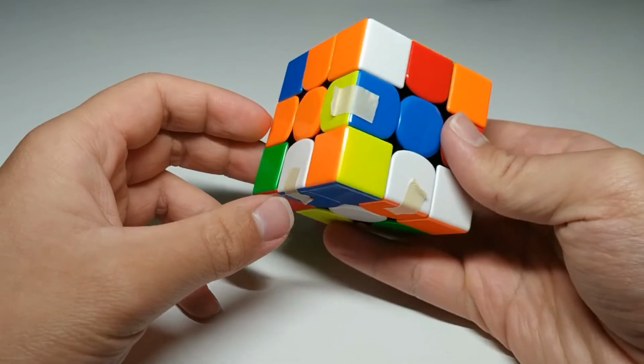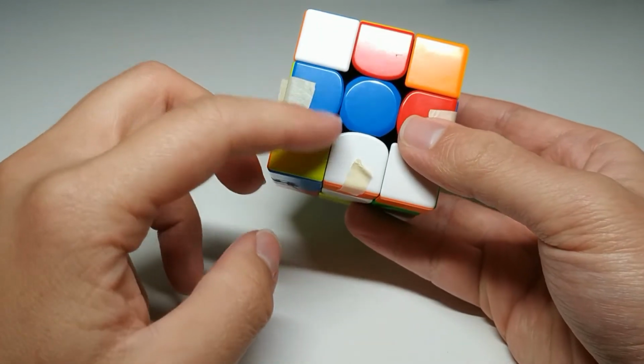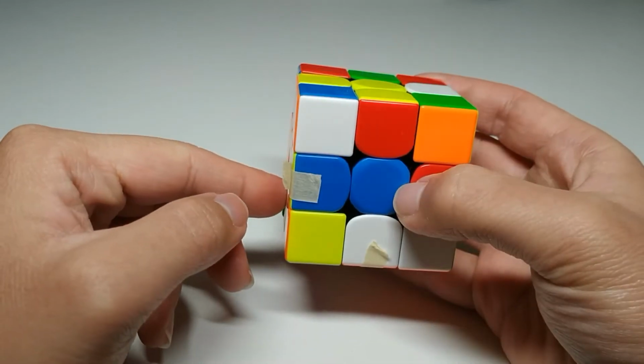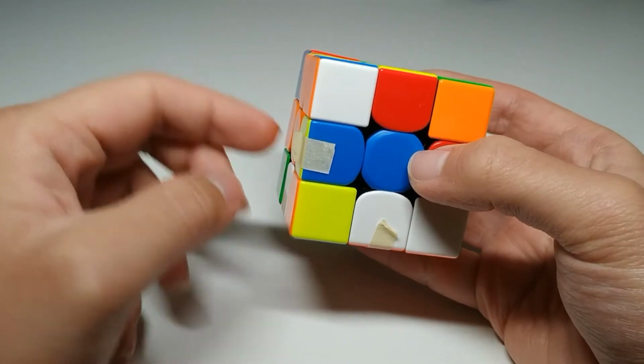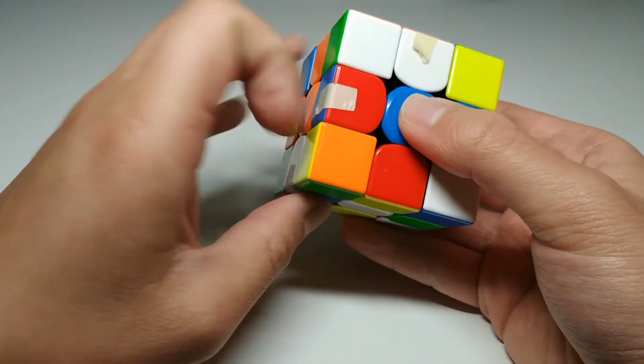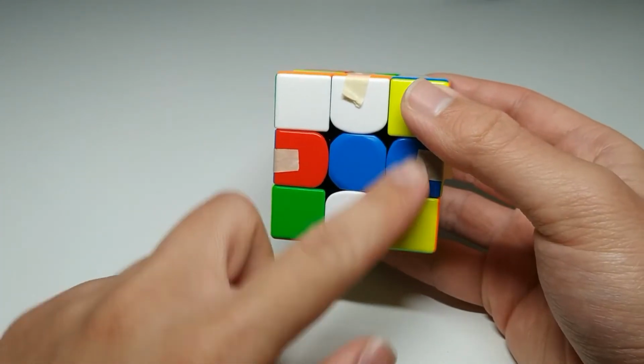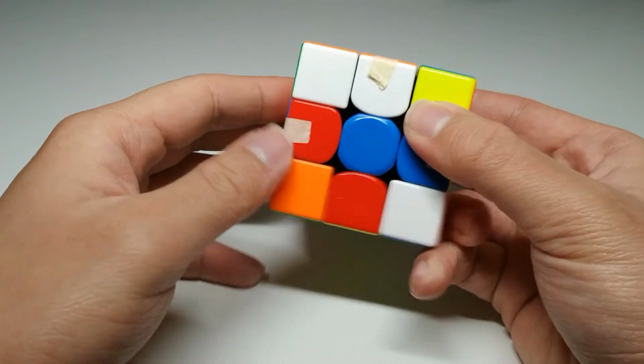Okay, so here we want to solve it normally with just 4 bad edges, and there are 2 options. The first is what I showed you, where you can do an F2, so you can kick this good edge out and replace it with a bad edge, right? So now all 4 of these are bad edges.